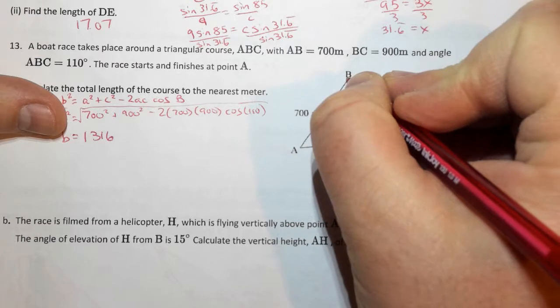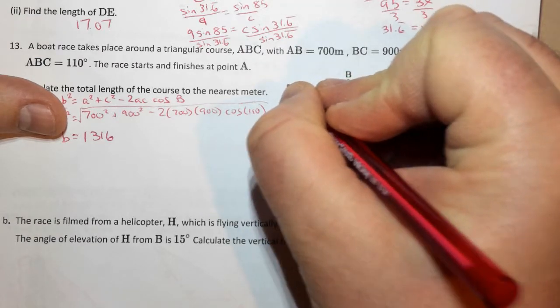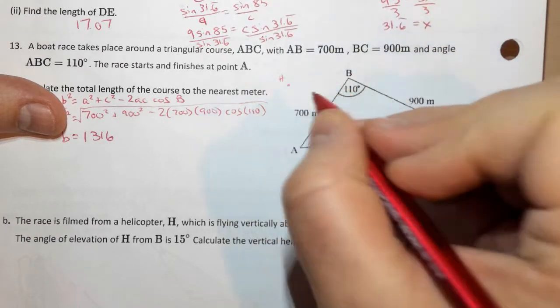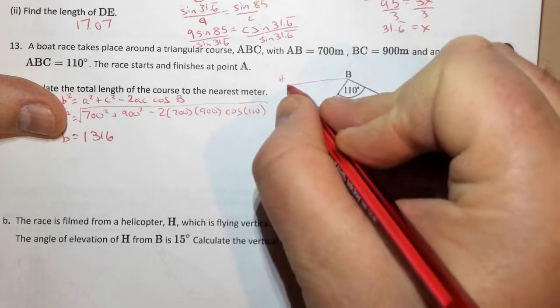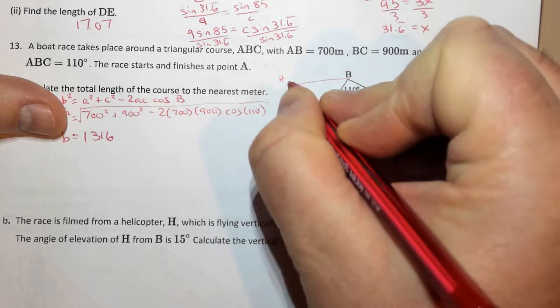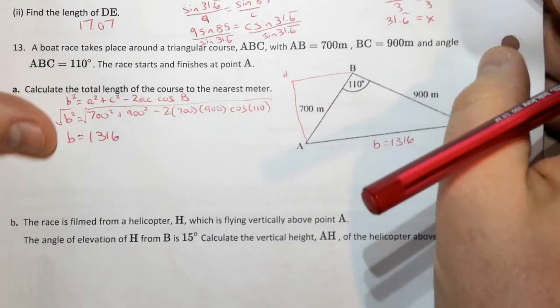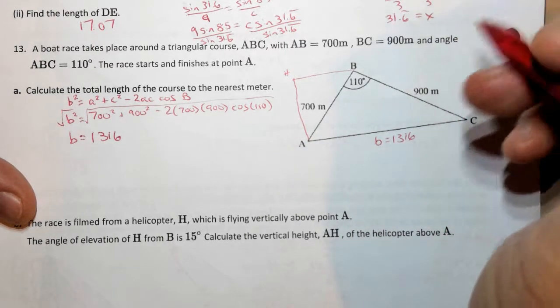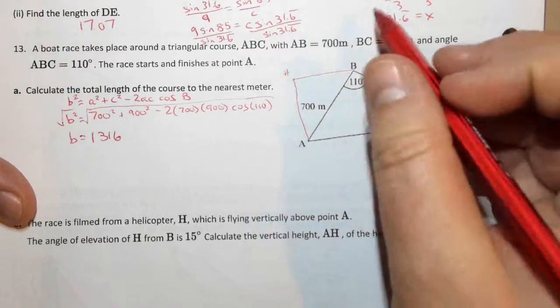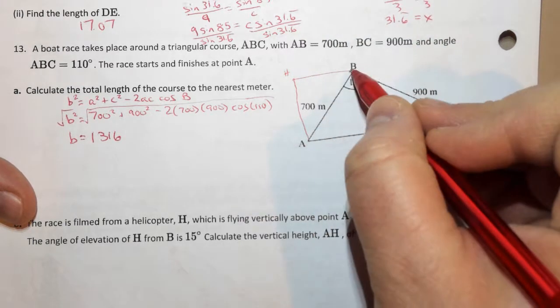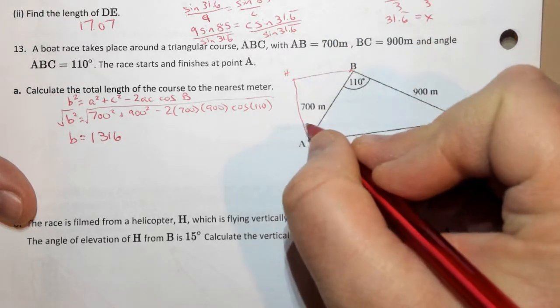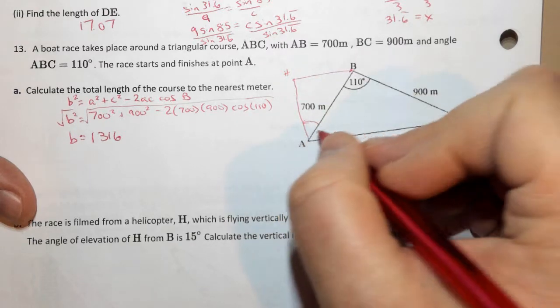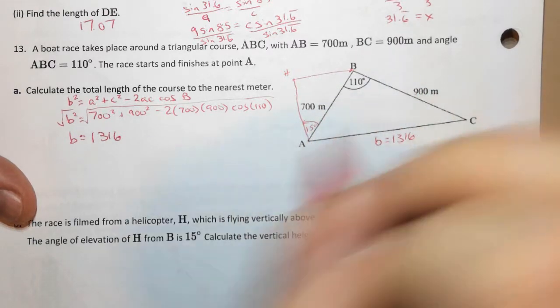Okay. The race is filmed from helicopter H, which is flying vertically above point A. All right, this is the weird thing. Here's my helicopter. When you connect these points together, because it's flying vertically above this point, the angle of elevation of H from B is basically someone who's standing here and then looks from B to H. So this is my angle of elevation down here, which is 15 degrees.